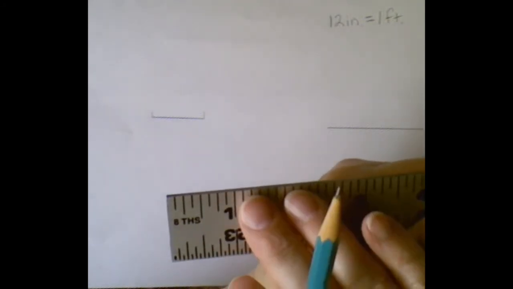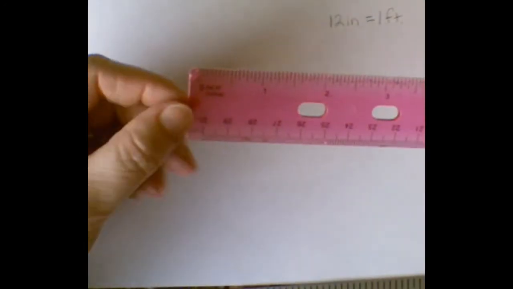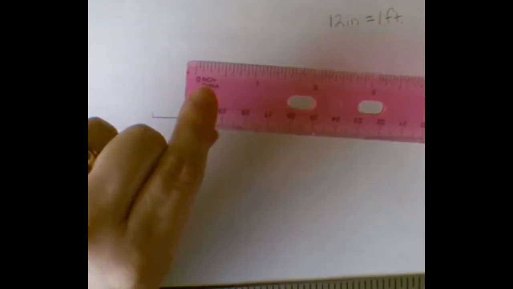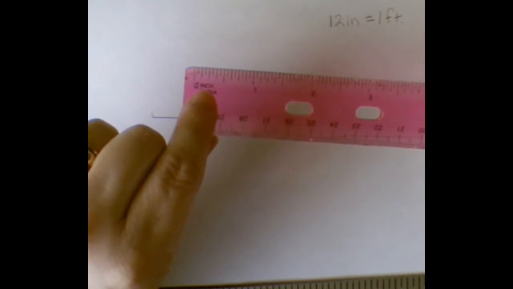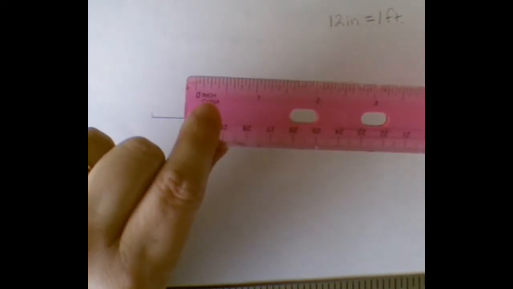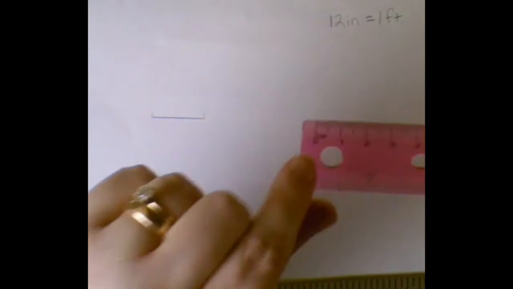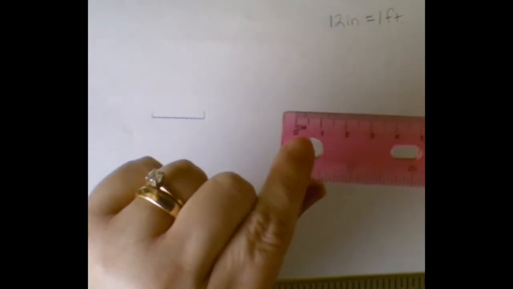Now we know this is inches on my little pink ruler here. It actually tells me inches. Sometimes they don't tell you, so you have to know the difference between inches and then, on this side where it has a whole bunch of little ones, centimeters.